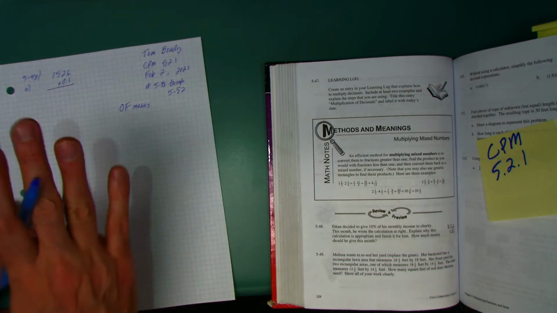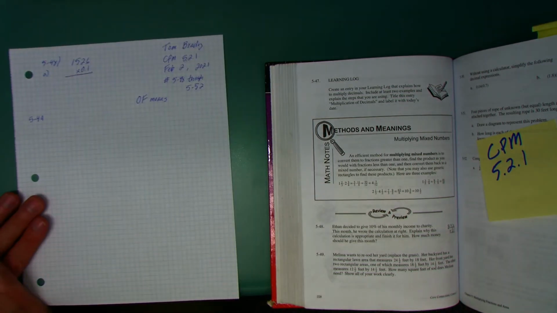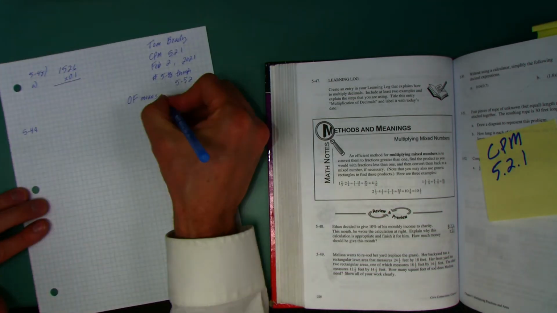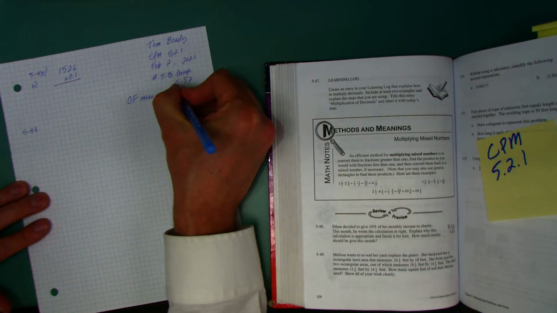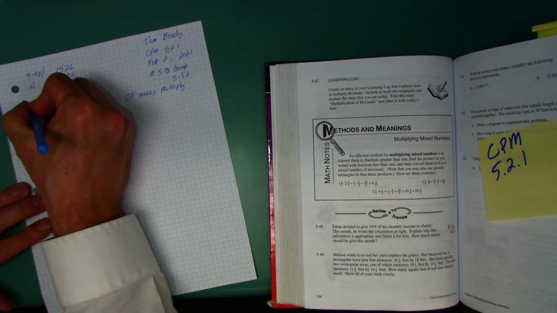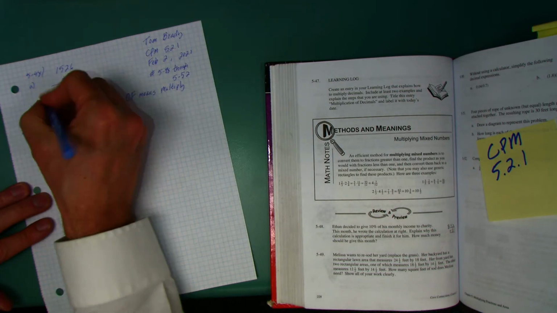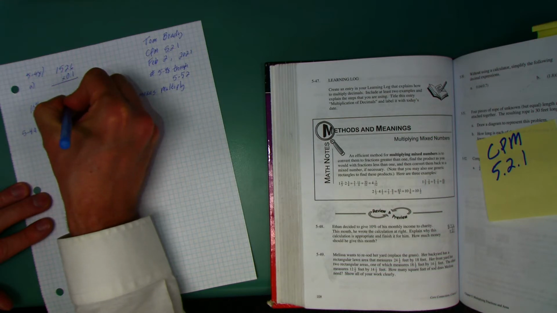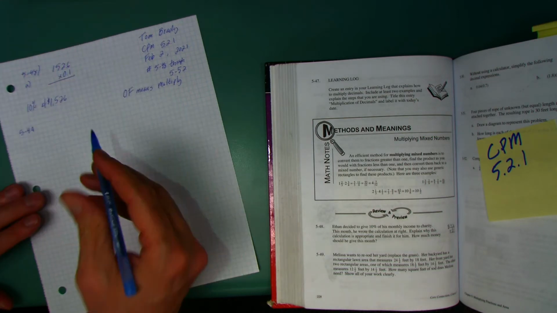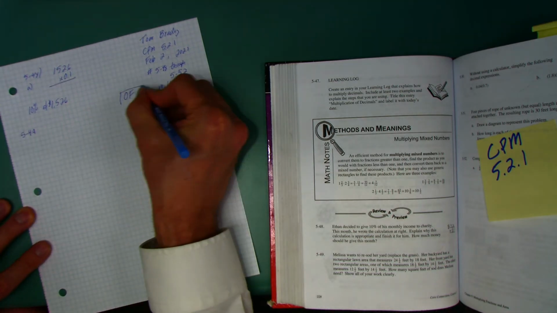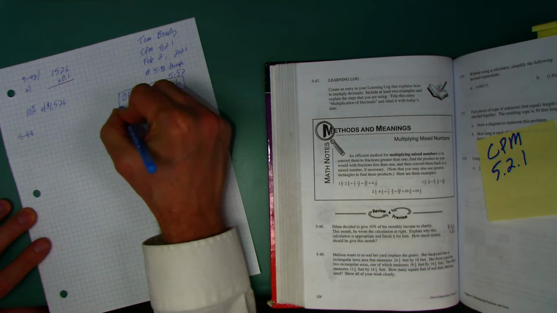If you don't know this yet, write it in big letters on your paper, and maybe even in your composition book, or get a Sharpie out and write it on your hand. Of means multiply. So we were talking about 10% of his salary, and we're assuming how much money he made is $1,526. So the two hints for you are portions web and of means multiply. That's your hints on that one.